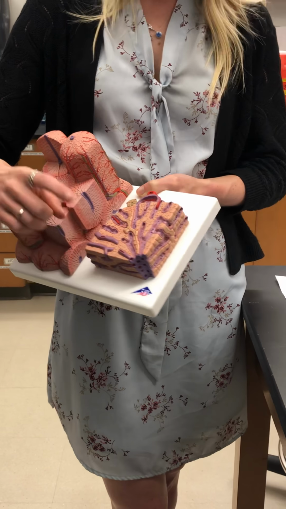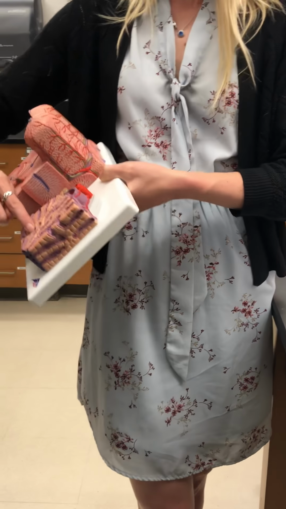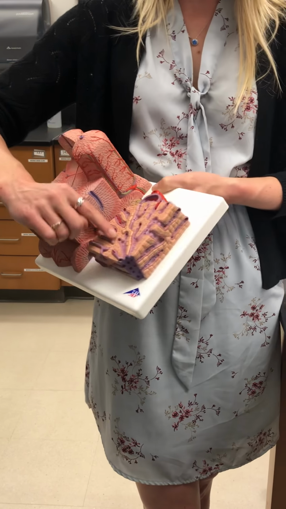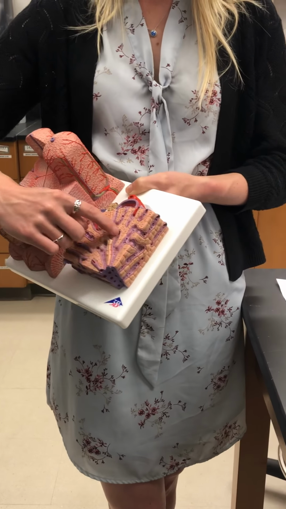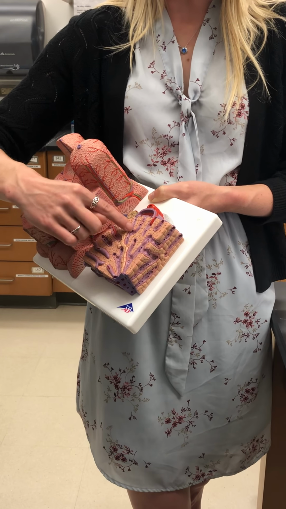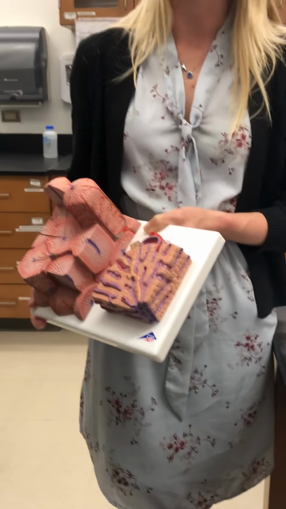And there are hepatic macrophages that live inside of here, inside of the capillaries that run through the liver. So you can see those little guys, they look like little starfish in there. And these purple vessels right here are sinusoid capillaries. And that takes us to the end of the digestive system.